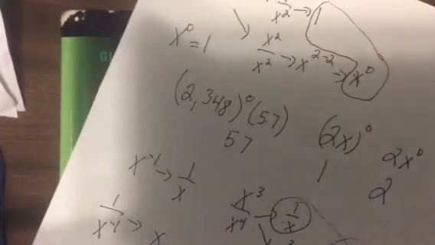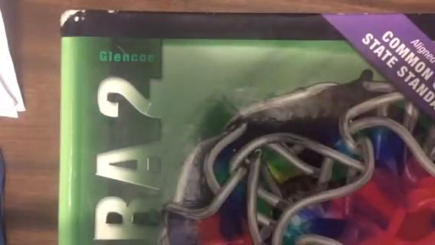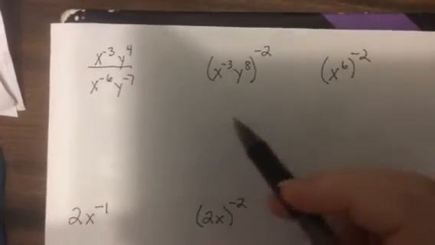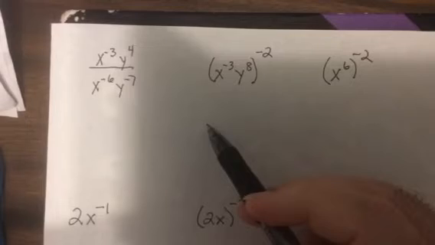So I have some problems I want you to try here. Try those three at the top. Just do those three and then turn me back on.